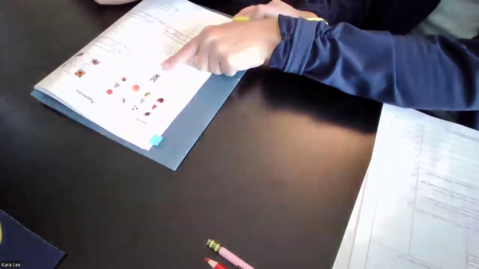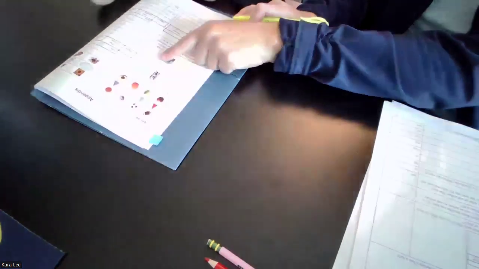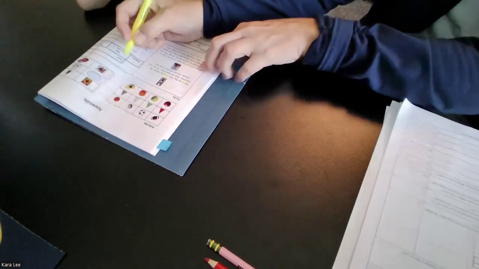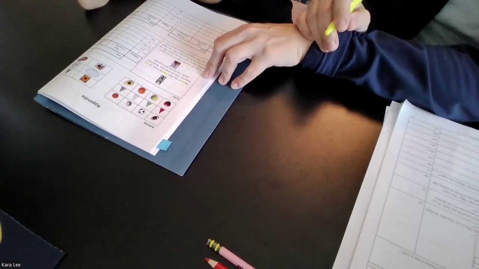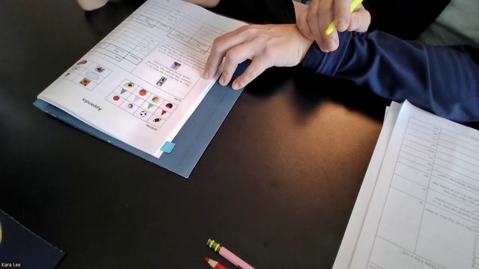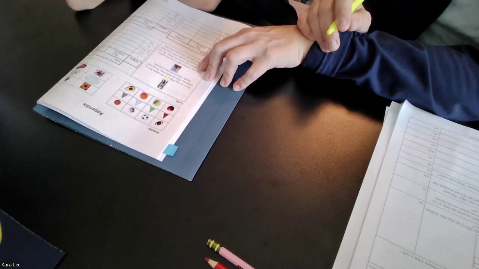Let's keep going. The next sentence says, "He is a Dalmatian." What's the verb in that sentence? Is. And what's the subject? What's the what or the who? He. Good job. Very good.